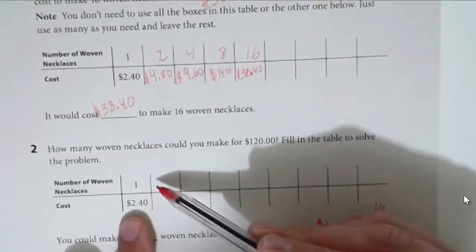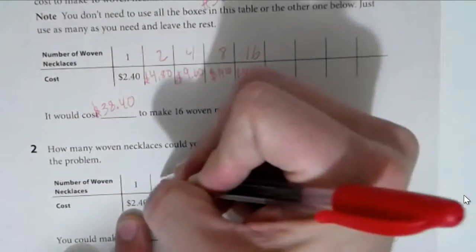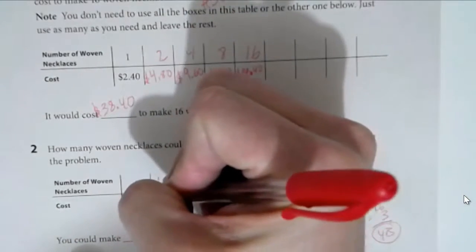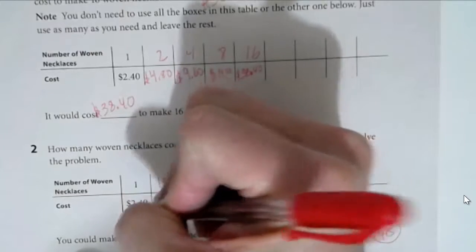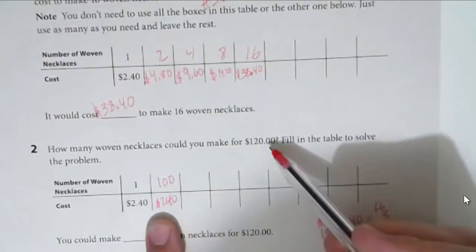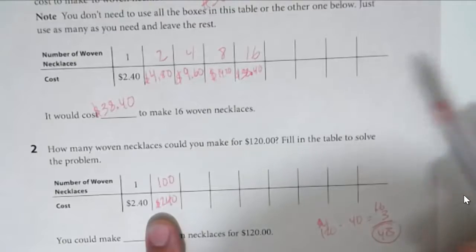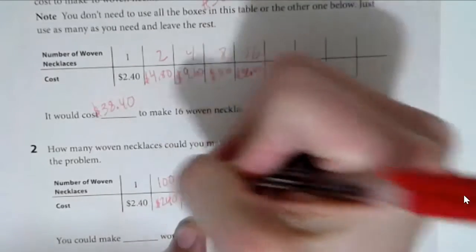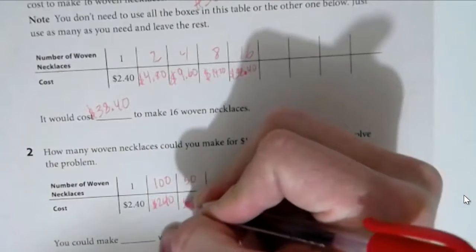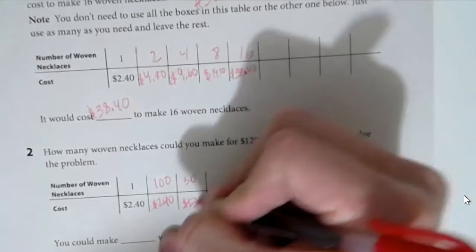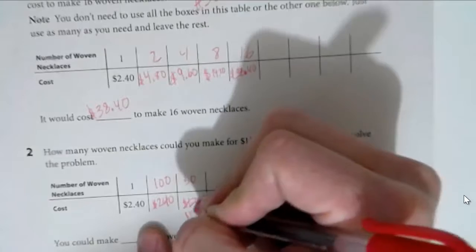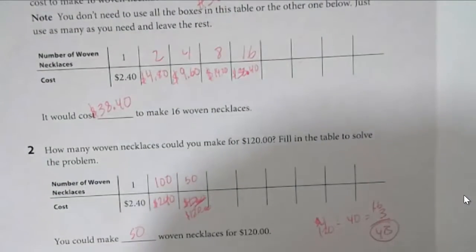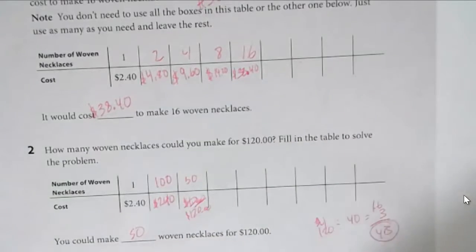If I did 10, that would be 24. So to get to 240 would be 100. So that'd be $240. And again, that's double, right? Half of 240 is 120. So I'm just going to divide by 2 to get 120. Oops, not $1.20, but $120. So that gives me 50, which was right around my estimate of 48, almost exactly. Okay.